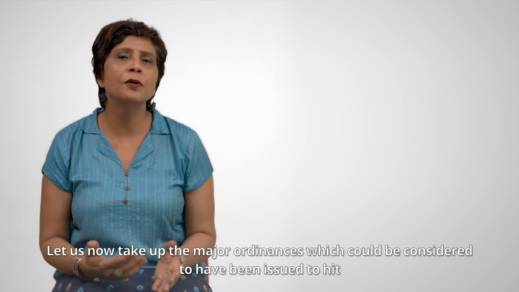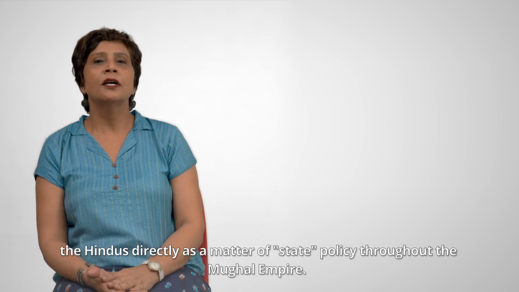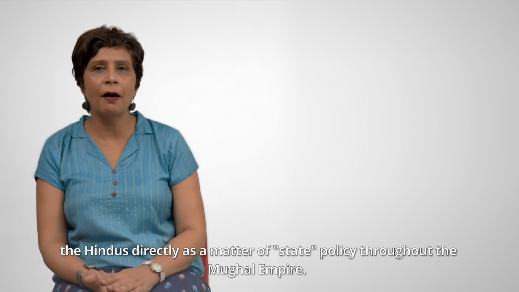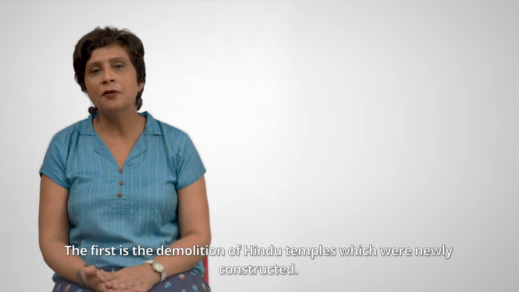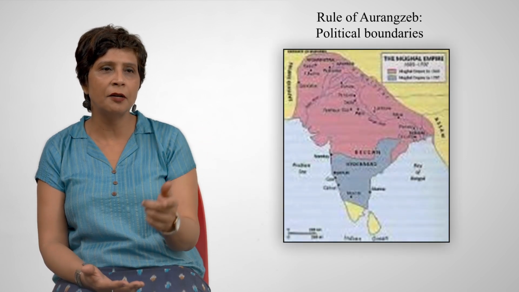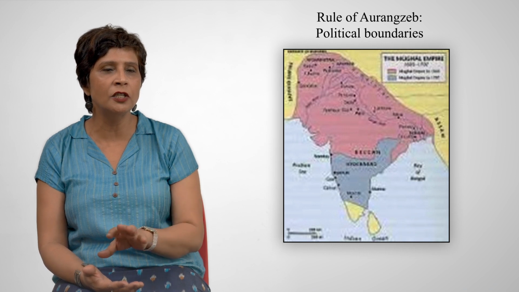Let us now take up the major ordinances which could be considered to have been issued to hit the Hindus directly as a matter of state policy throughout the Mughal Empire. The first is the demolition of Hindu temples which were newly constructed. Now, before I go on to that, I want you to have a look at the political map. This is the rule of Aurangzeb, the political boundaries.